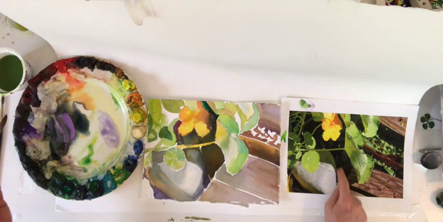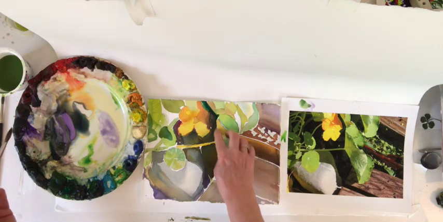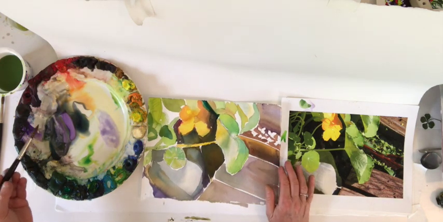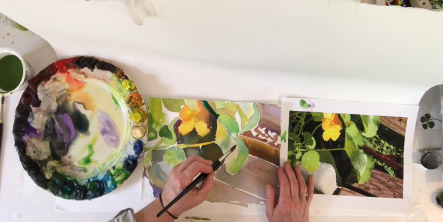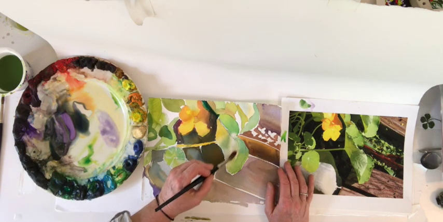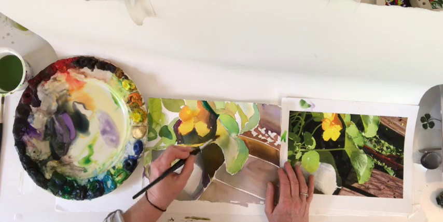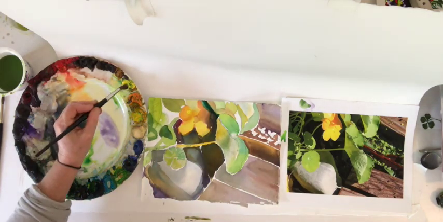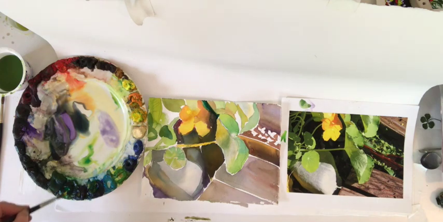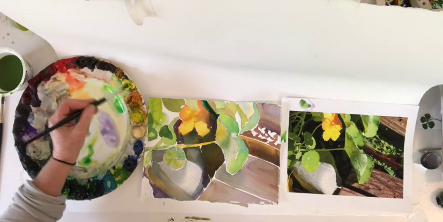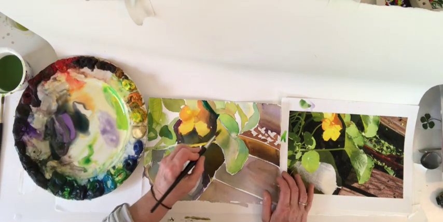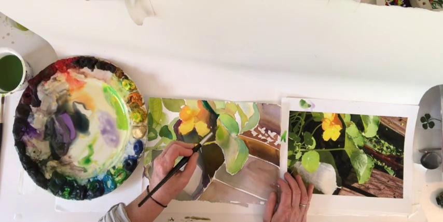I'm going to get some of these darks in and some of the other greens. I'm going to wet this with water because I'm still not really into the detail yet. I just want to lay all the different colors in. So I really want this green now. Because the yellow's under it, it's going to really glow.